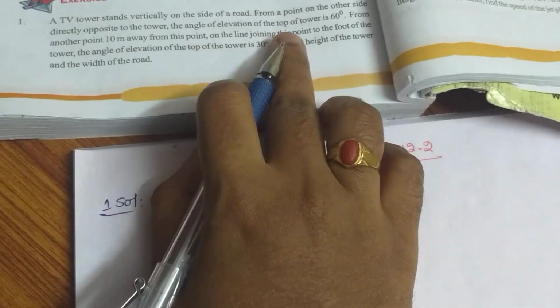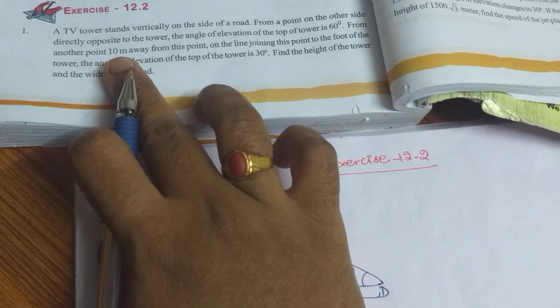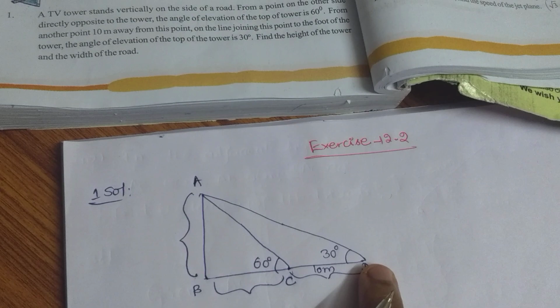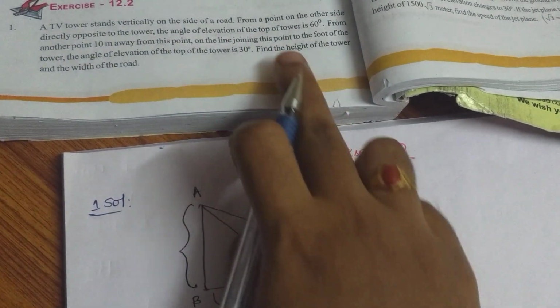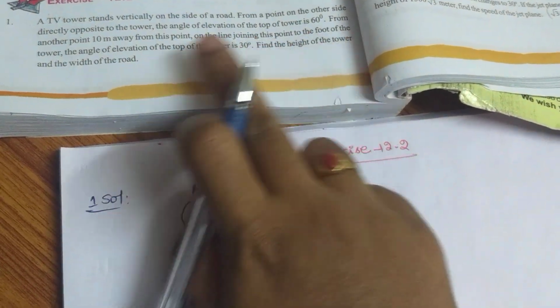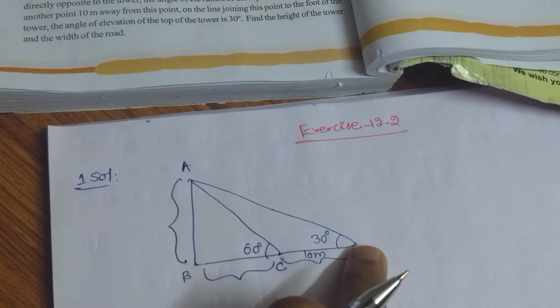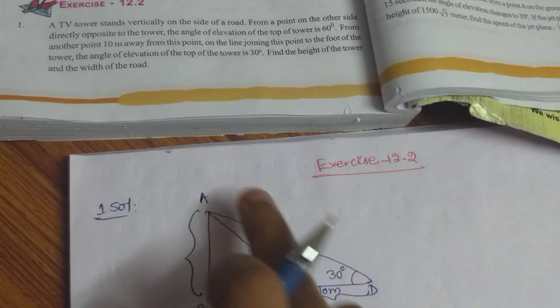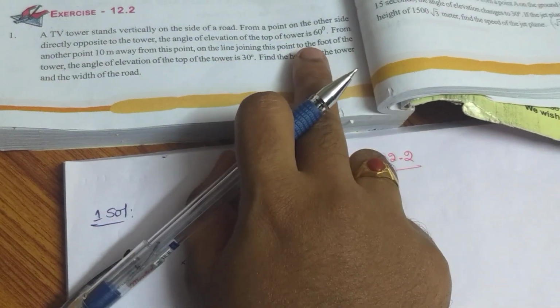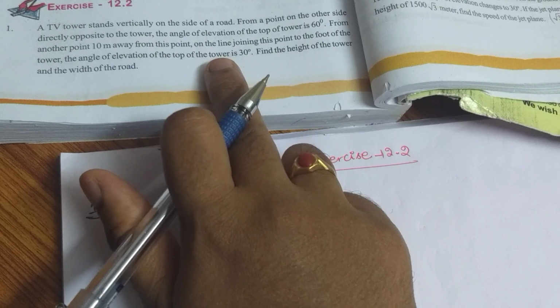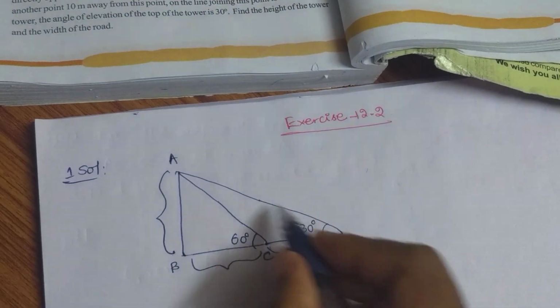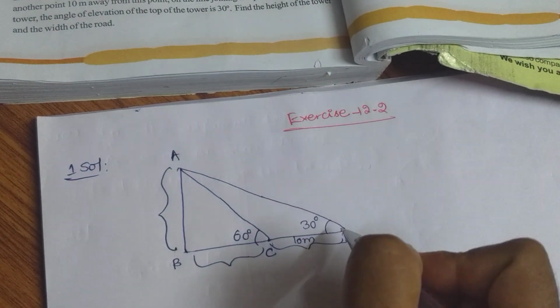See here, from another point 10 meters away from this point. So from C, 10 meters away, so from D, which is on the line joining this point to the foot of the tower. So D is a point on the line joining C to B. So this is the total line. The angle of elevation of the top of the tower is 30 degrees. So from D, the angle of elevation to the top of the tower is 30 degrees they have given.